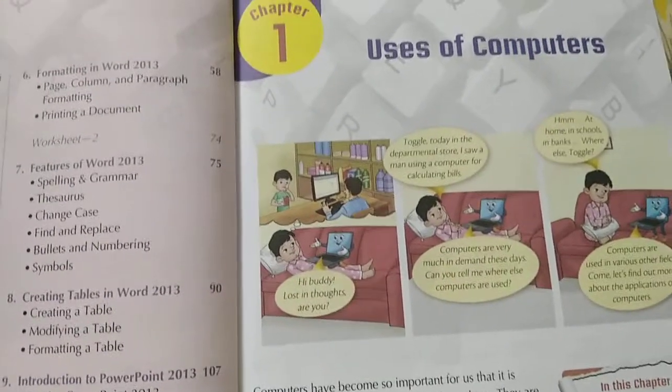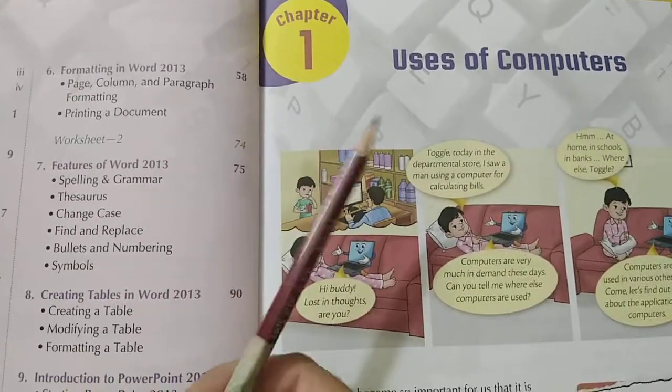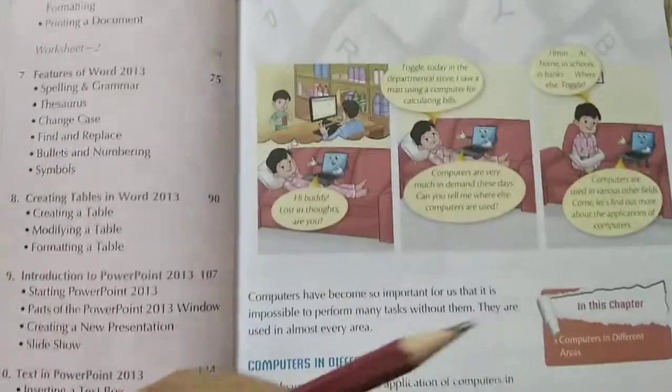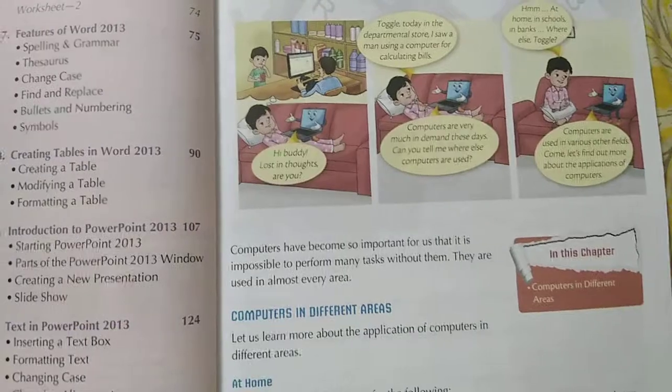Today we are going to revise our chapter number 1 and chapter number 2 for your assessments. Chapter number 1 is uses of the computer. In this chapter you will learn about the uses of the computer and the areas in which the computer can be used.